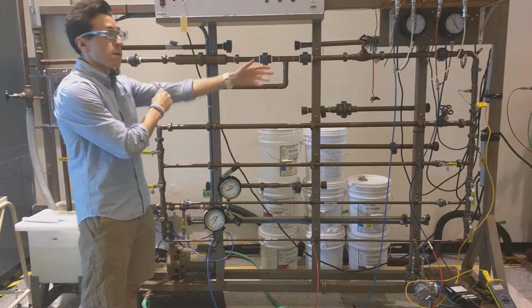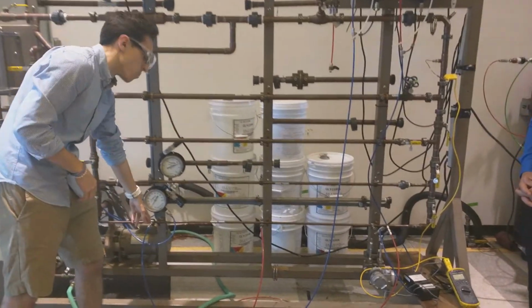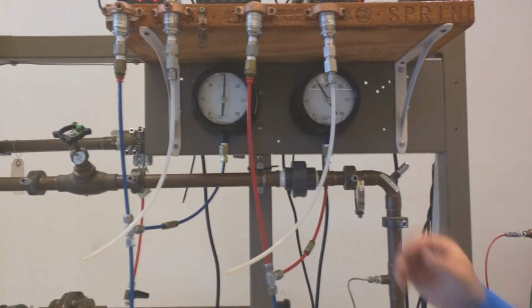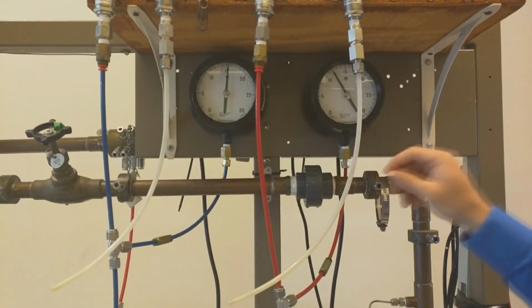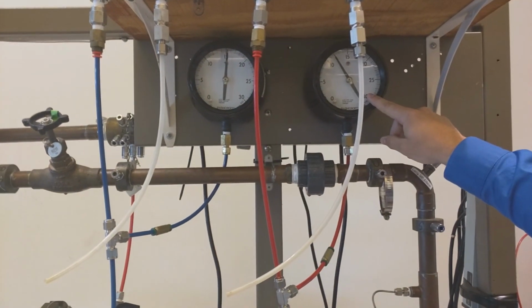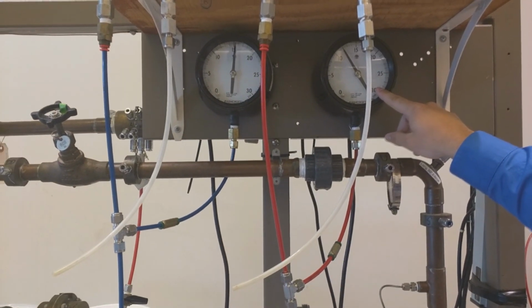So now that it's time to measure the pressure drop in pipes, you make sure that the probes are plugged into 1 and 2 and measure your pressure drop from the gauges. So as you can see, probe 1 has a pressure of a little over 15 psi, and probe 2 has a pressure of a little under 13 psi. And this difference in pressures is the pressure drop.